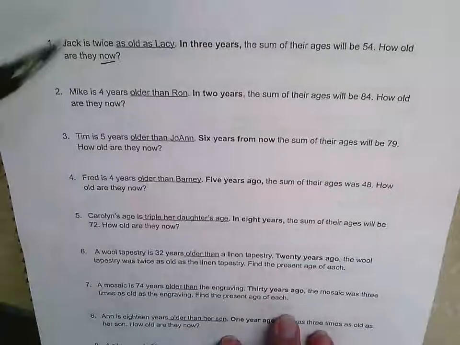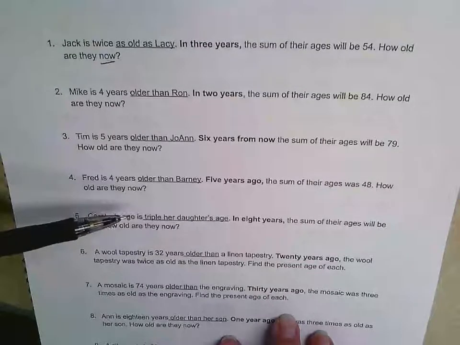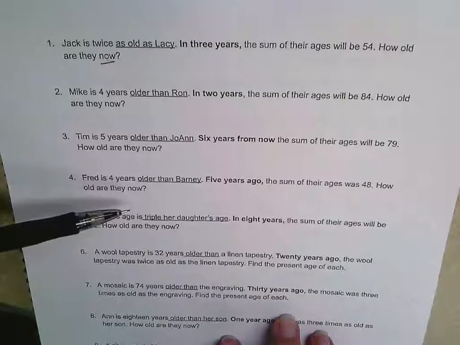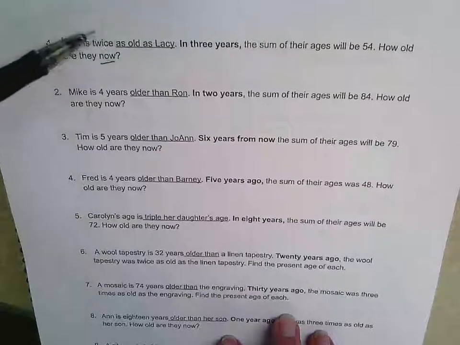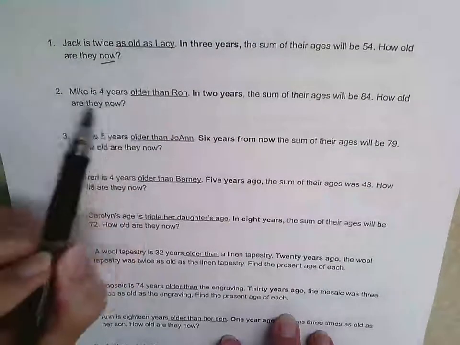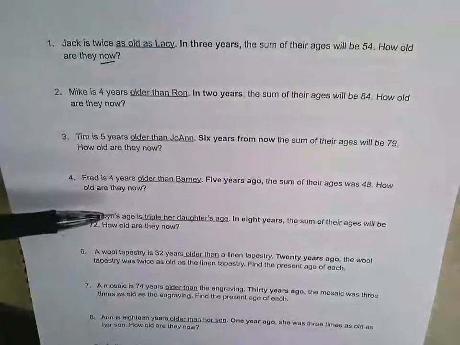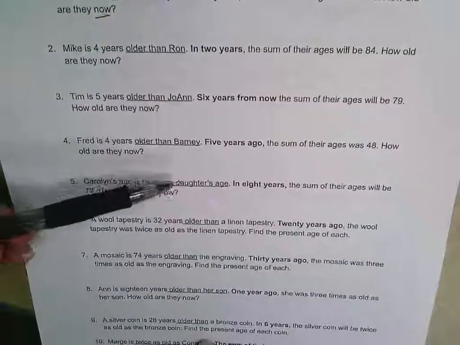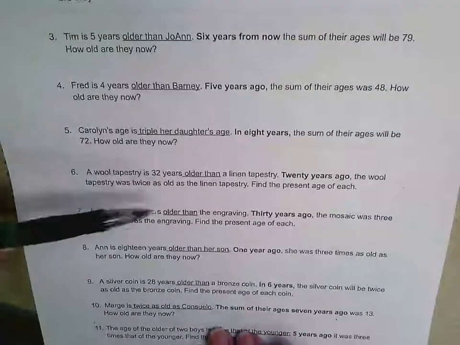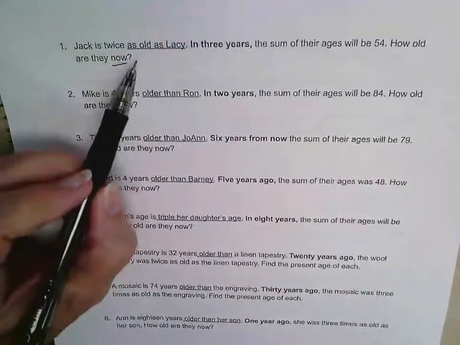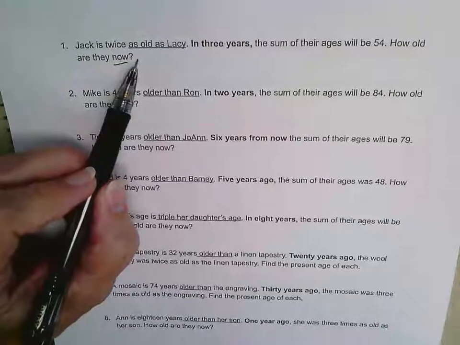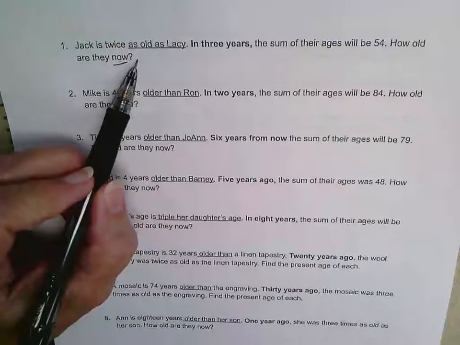Now you'll notice that in each of these there are some words that I have underlined and some words that I have bolded. We'll talk about the underlined words first. These are key words: as old as, older than, triple the daughter's age, older than, older than. You see that one repeated a lot. And these are words that indicate to you which person is the older and which person is the younger.